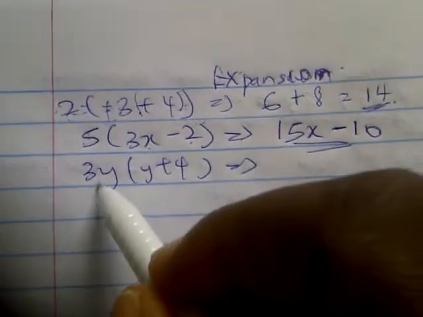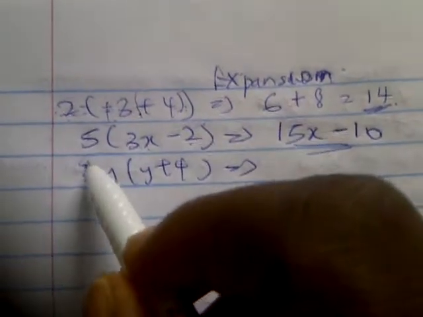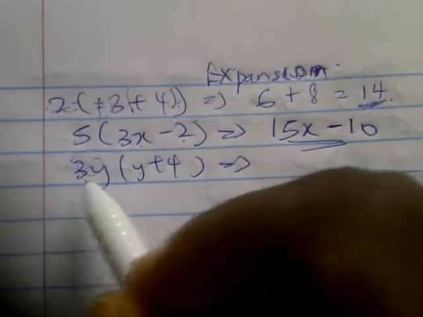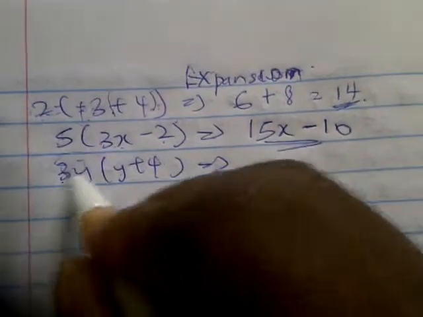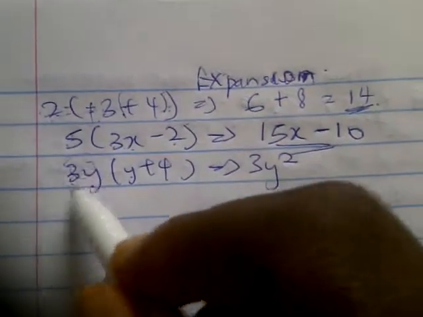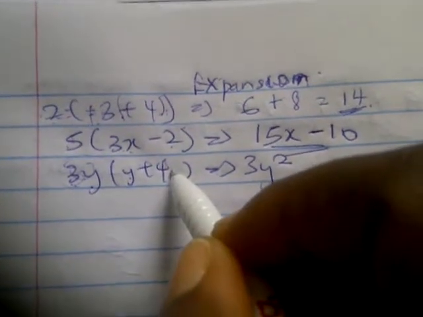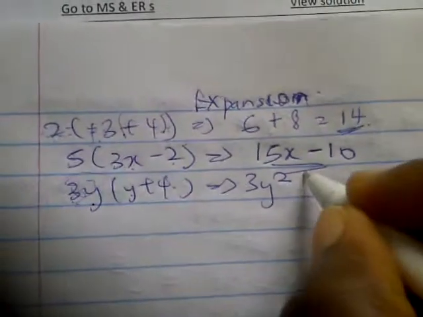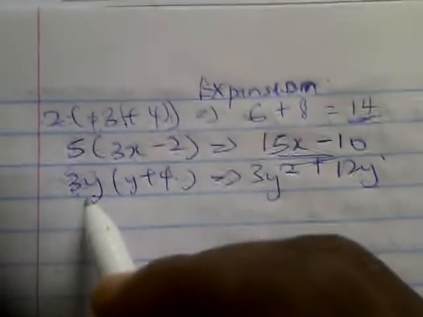Now we have another one that says expand 3y into y plus 4. Now we're going to multiply with 3y. When we multiply 3y by y, we're going to have 3y squared. Now when you multiply 3y by plus 4, we'll have 3 times 4 by y, that's plus 12y. In other words, let me break this one down.